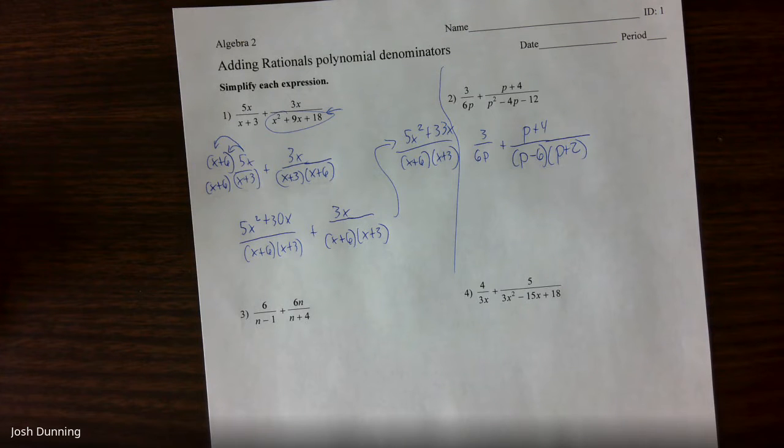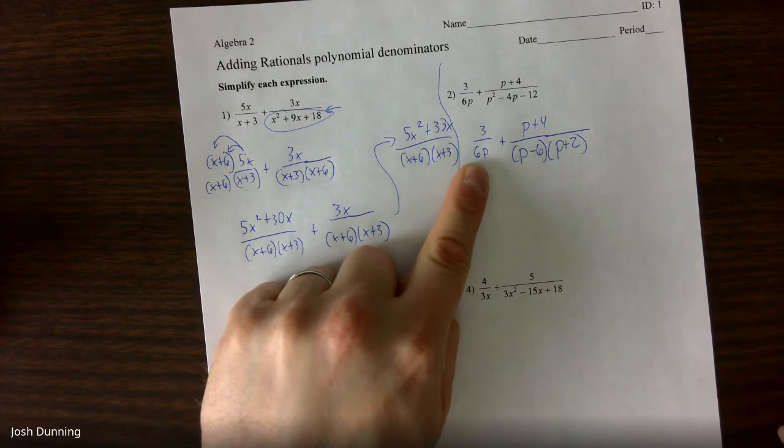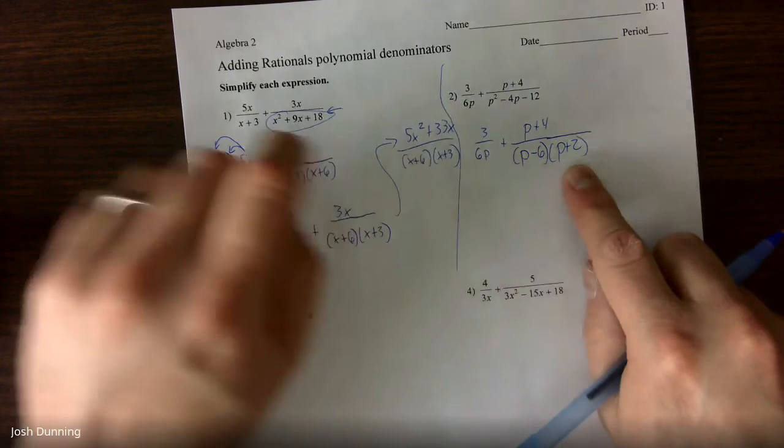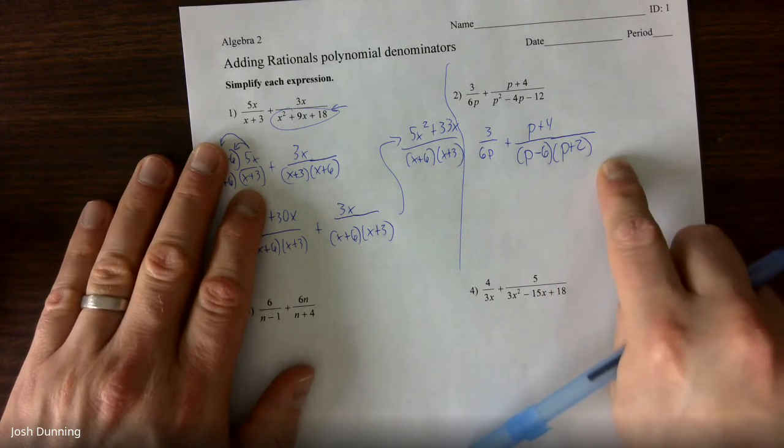All right. Like I said, this one kind of stinks. The first one has 6p. It's missing both of these. So I have to multiply by this whole thing right here.